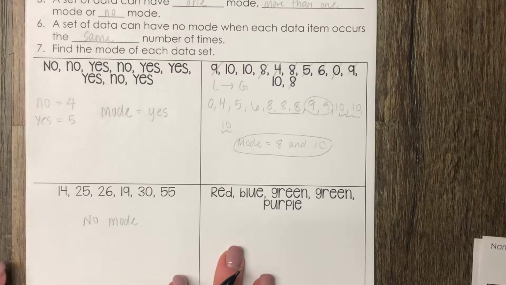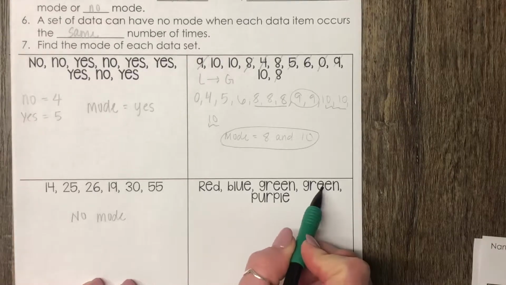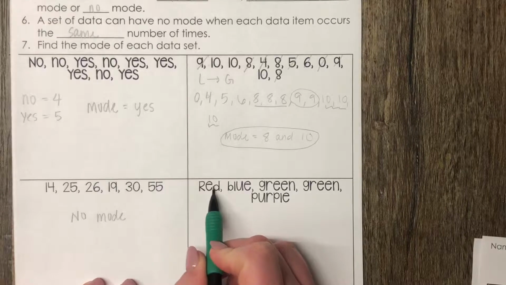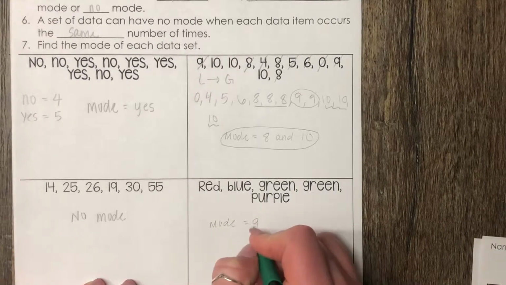Okay? Then if we look at example 4, you should be able to pull out that green is here twice, where purple is once, blue is once, and red is once. So our mode for example 4 is green.